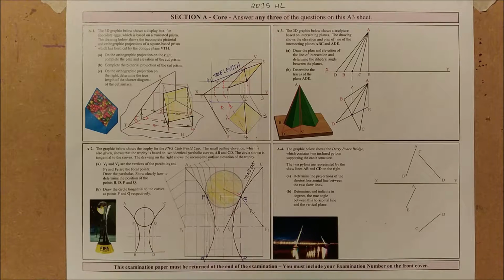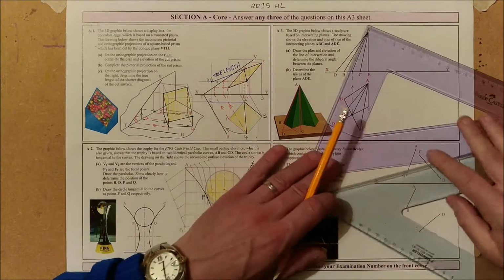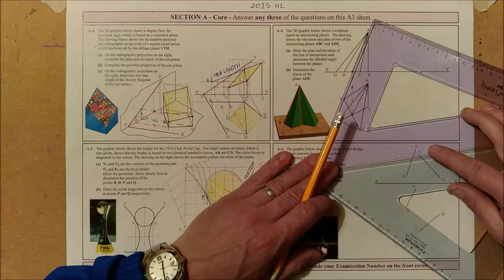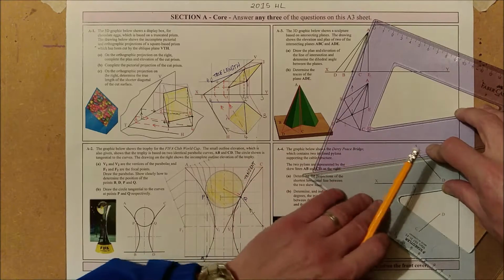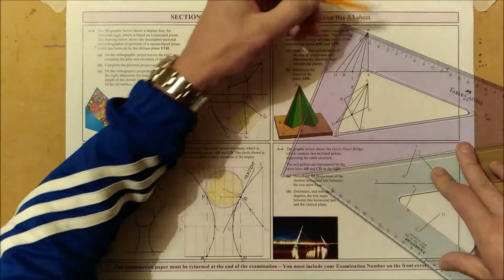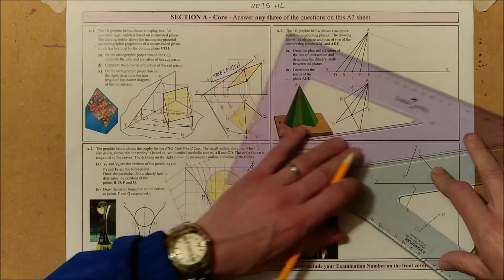Okay, so in this case I'm going to actually take it from the line of intersection in the elevation. Okay, so I'm going to project my points across 90 degrees to the line of intersection.